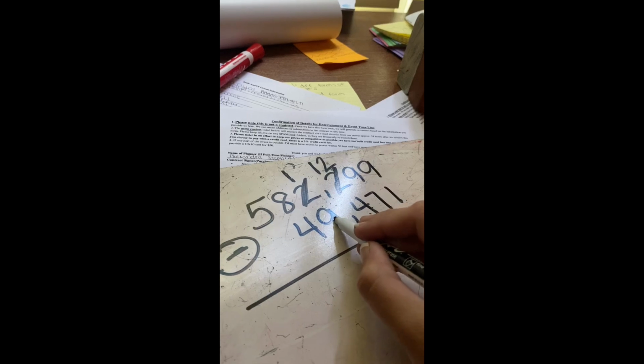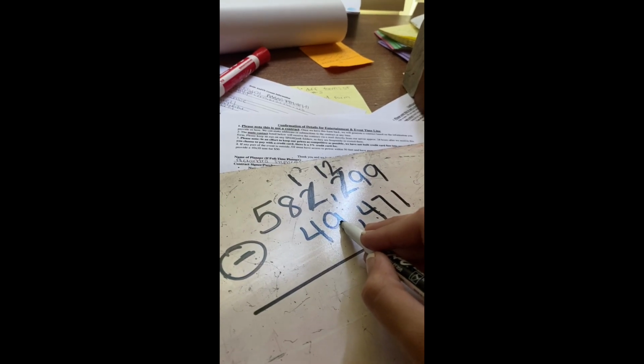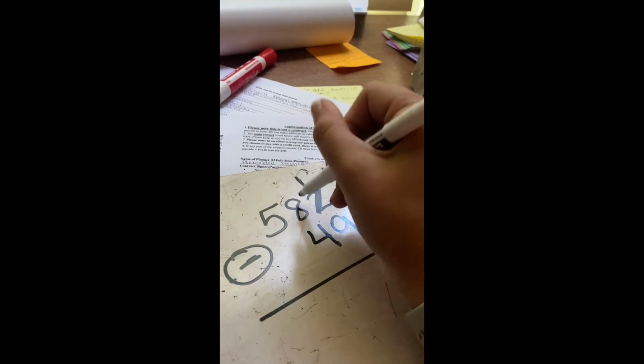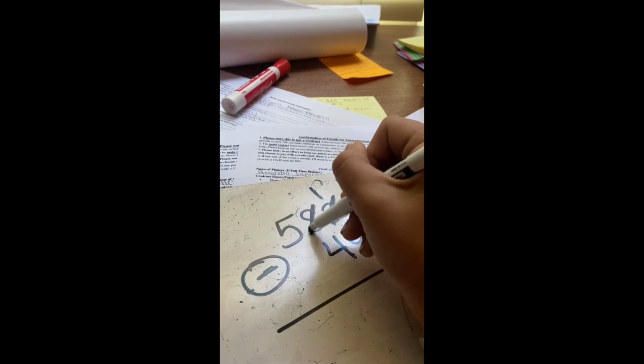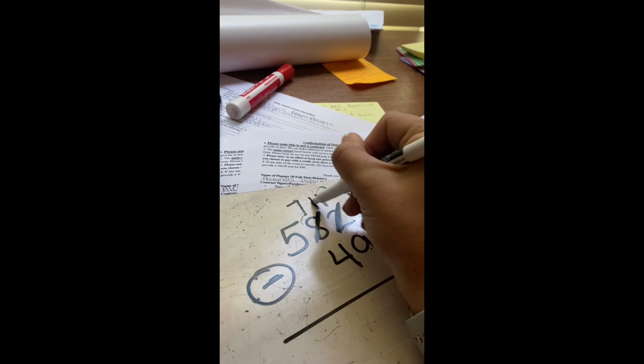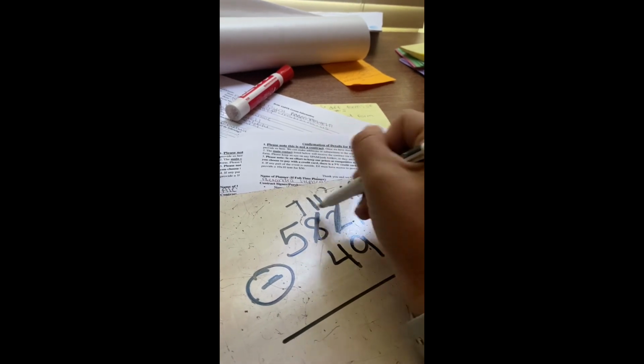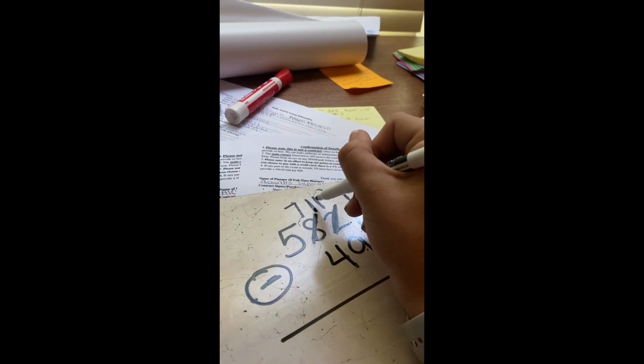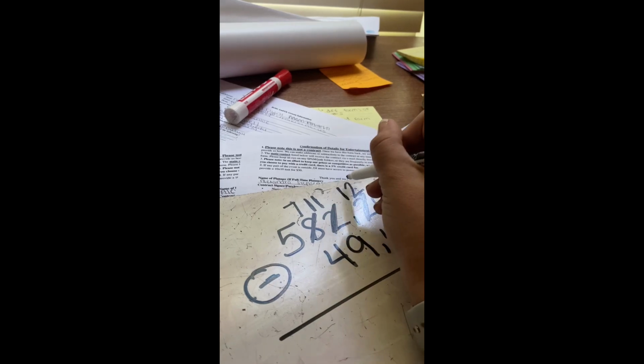1 minus 9. I can't take 9 away from 1, so I go next door to my 10,000s, and they give me one of the 10,000s to give to my 1,000. So now I really have 11,000.